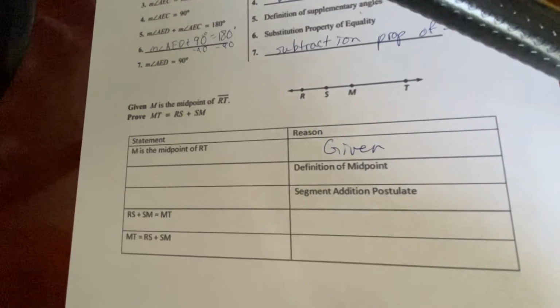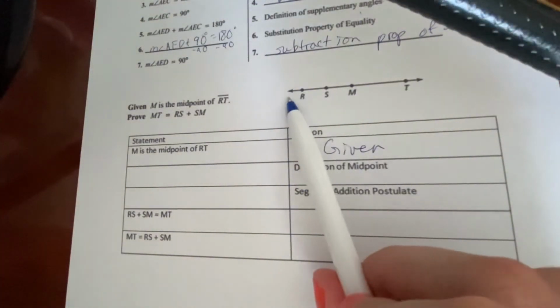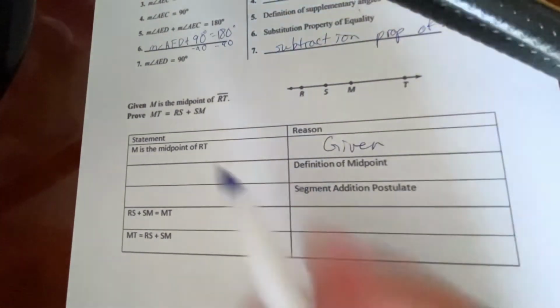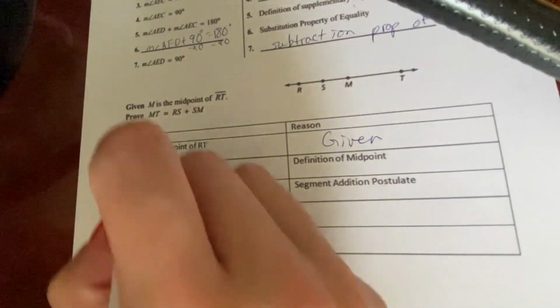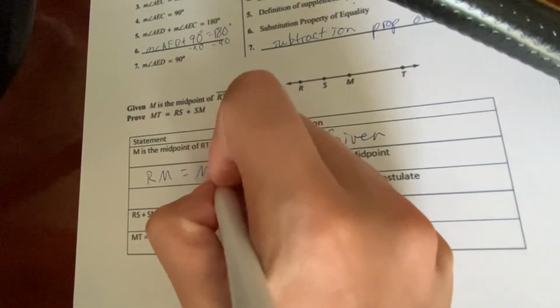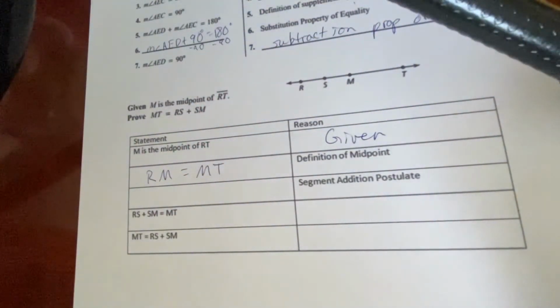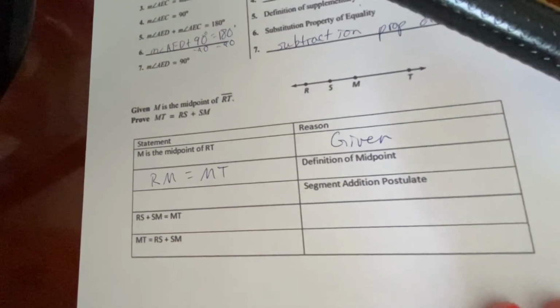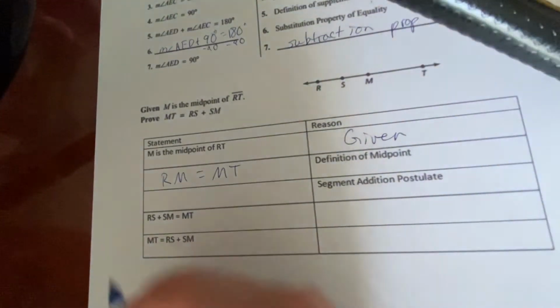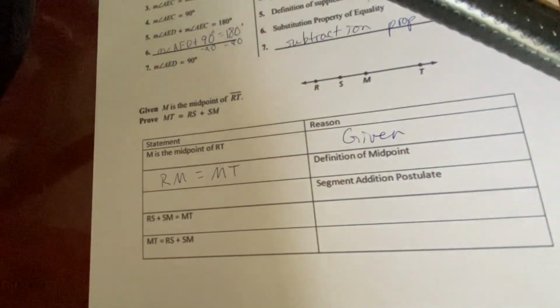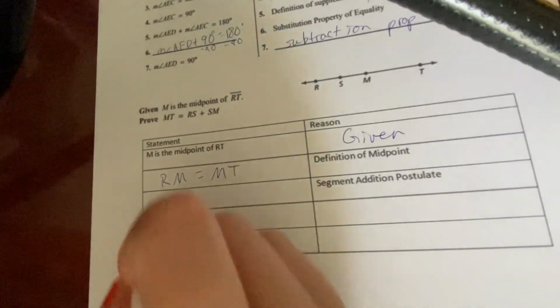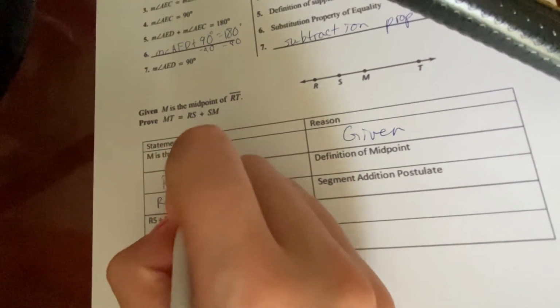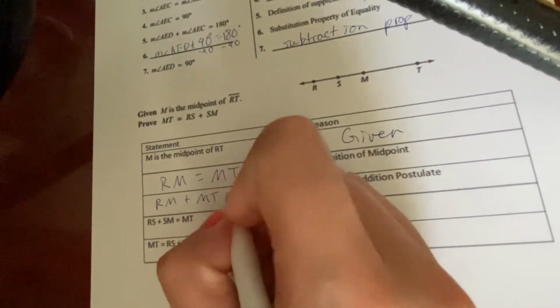All right, and since we know M is the midpoint of RT, we know RM is equal to MT. Okay, and by this segment addition postulate, we know that RM plus MT equals RT.